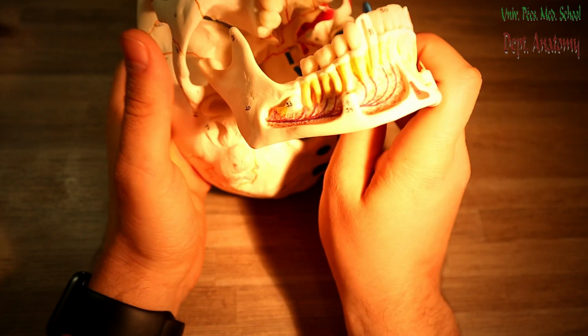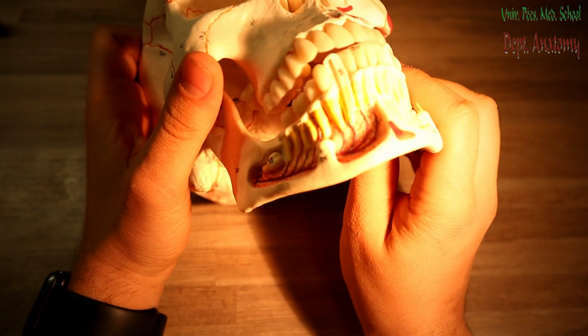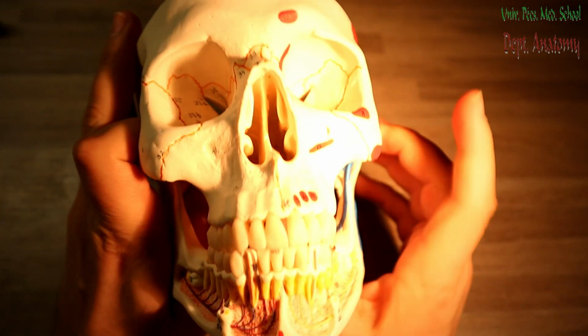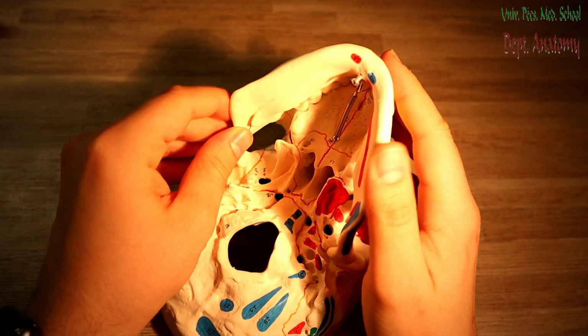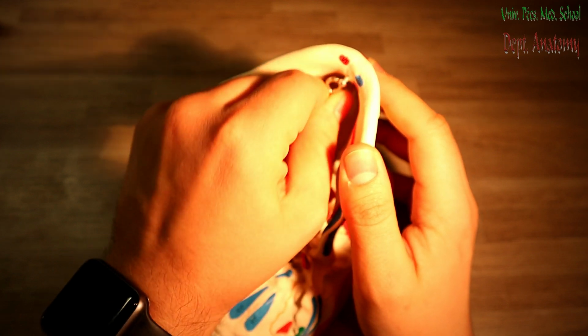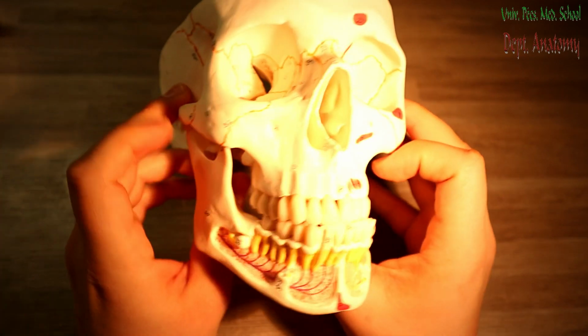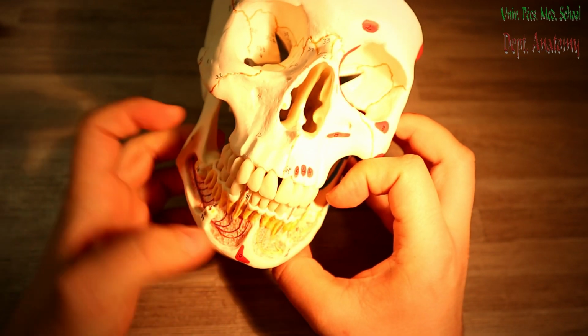So I need the mandible back, like this. I have to fix it with this spring here. Good. It won't fall, hopefully.